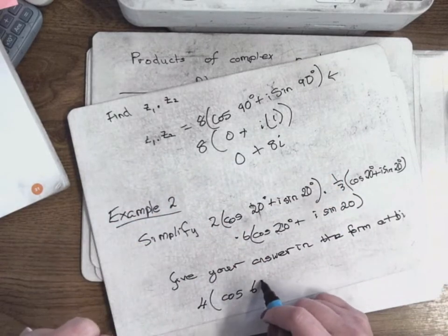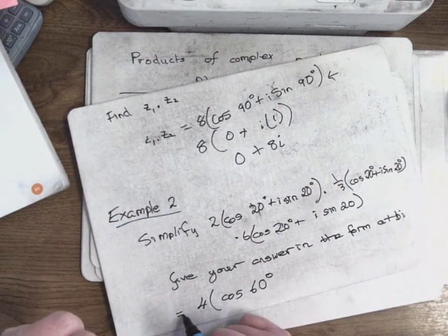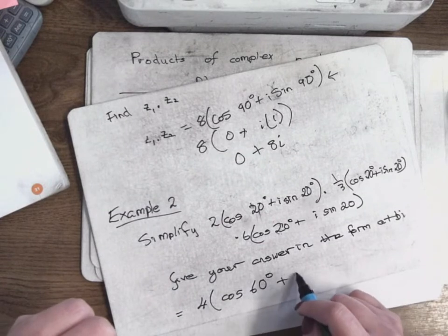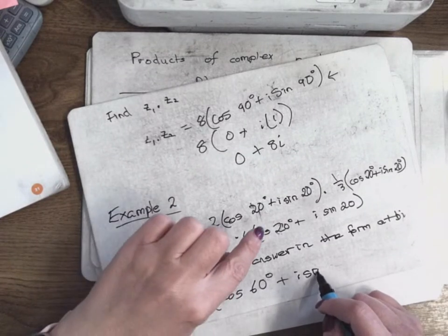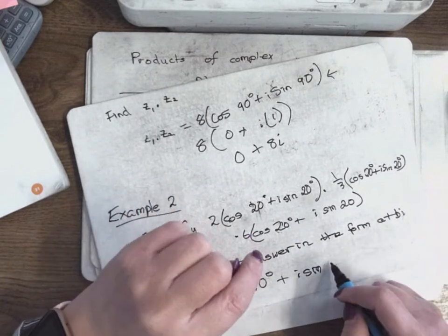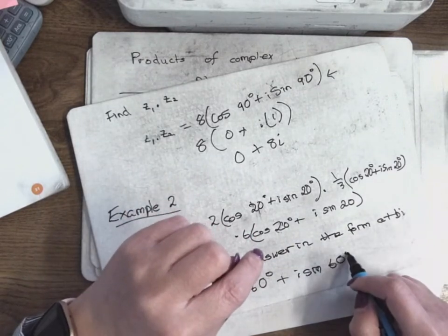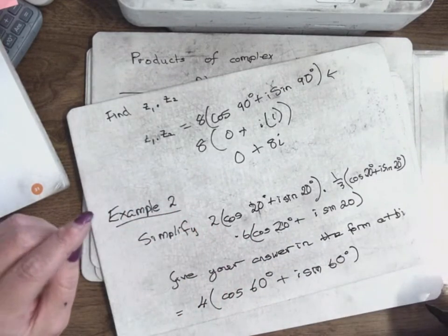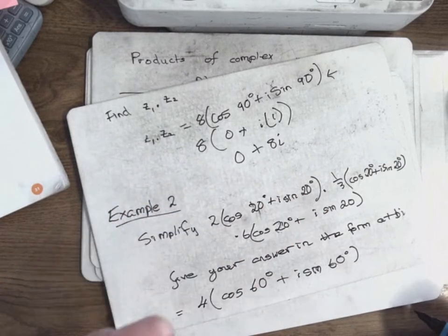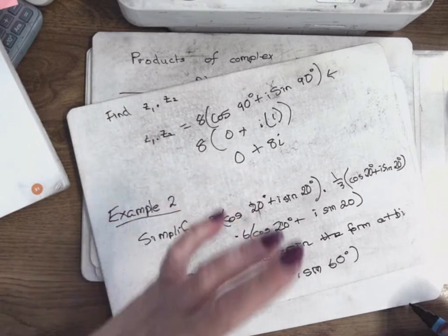So cos of 60 plus i sine 60. Does everyone see how I did that? So you just multiply the three moduli, and then you add the angles.